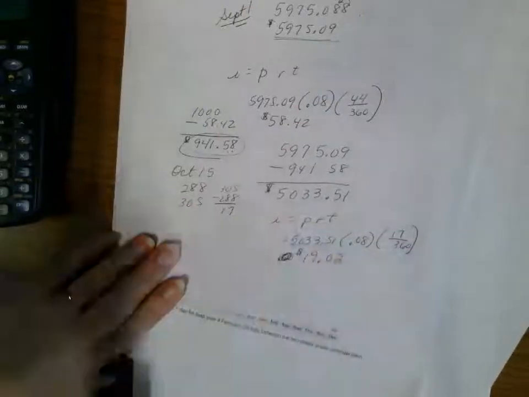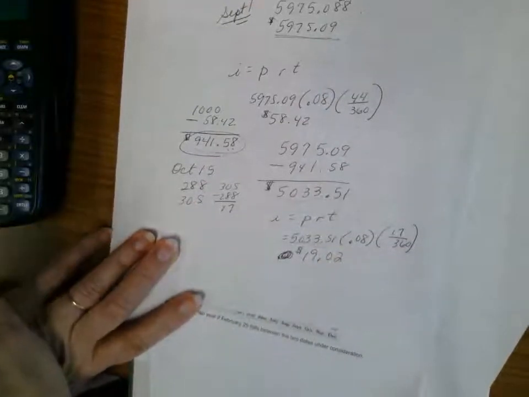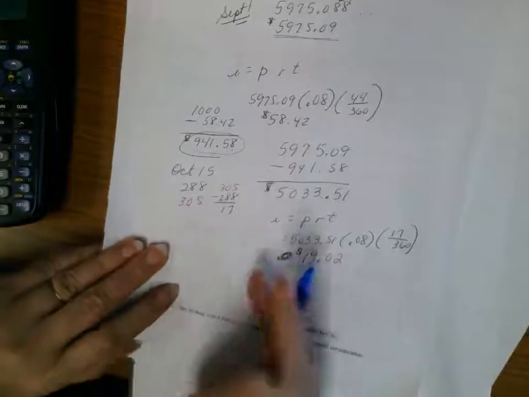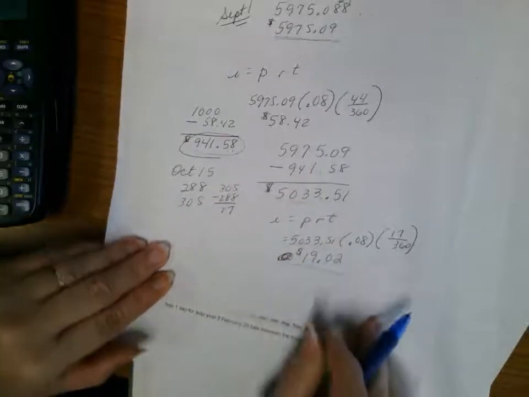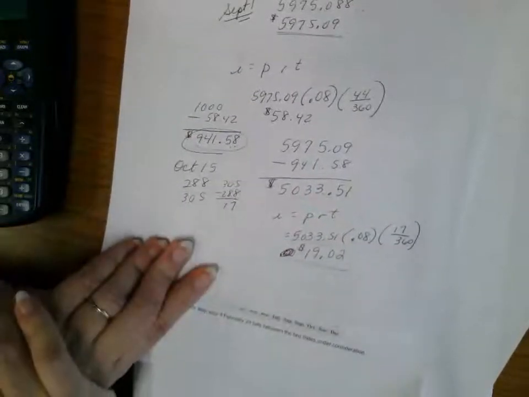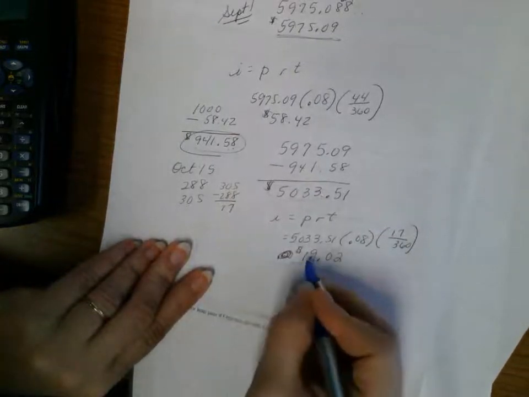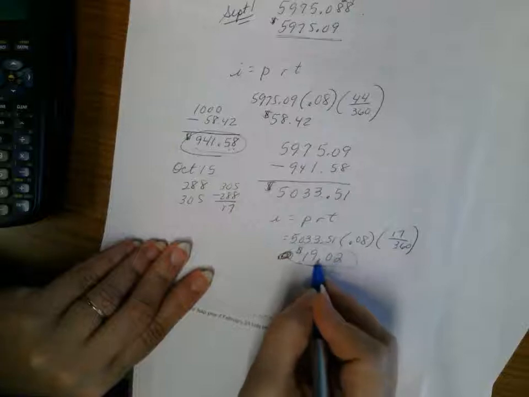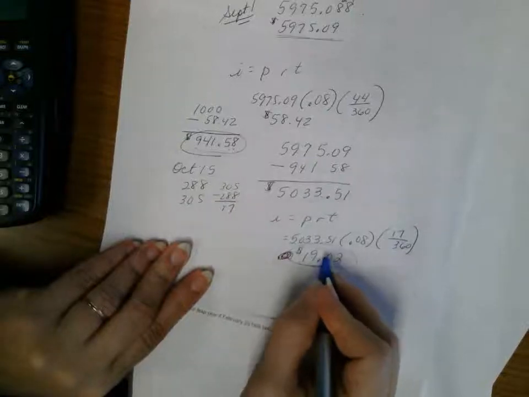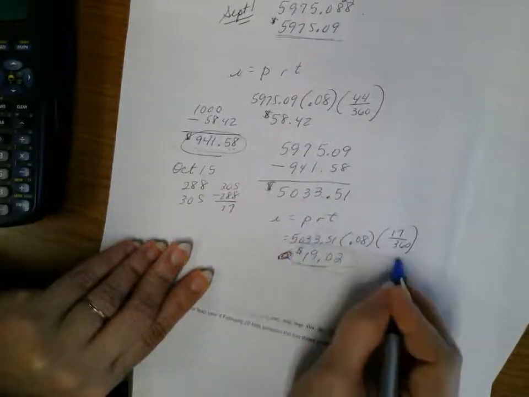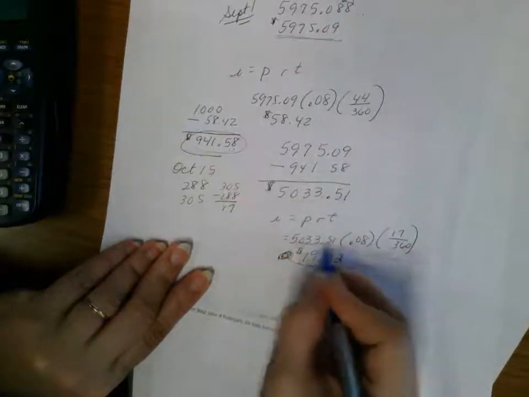Again, the decimals aren't coming out perfectly, but I'm rounding to the nearest penny in intermediate steps, which does make me a little bit nervous about my final answer being off by a penny or two by repeated rounding. Okay, but let's keep going with that and just see what happens. So I owe $19.02 in interest on this final principal.